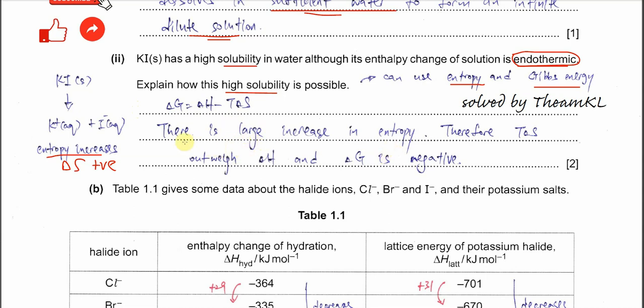So when the solid dissolves, there is a large increase in entropy, which will make the T delta S larger. When the T delta S is larger, it's going to outweigh the delta H, because delta H is minus a larger amount here, and eventually the delta G is negative. So the high solubility depends on the entropy here. When entropy is high, then the delta G is negative.